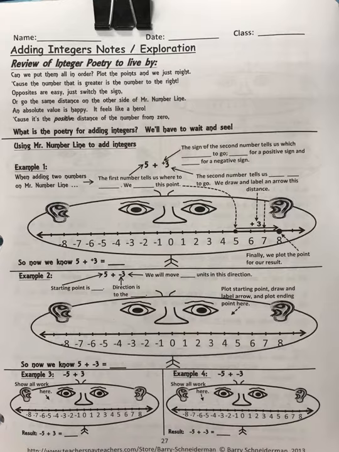Opposites are easy, just switch the sign or go the same direction on the other side of Mr. Number line. An absolute value is happy, it feels like a hero 'cause it's the positive distance of the number from zero. Very, very good. So we are going to talk about poetry for adding integers, okay? But for right now, we are going to go through these steps, okay?